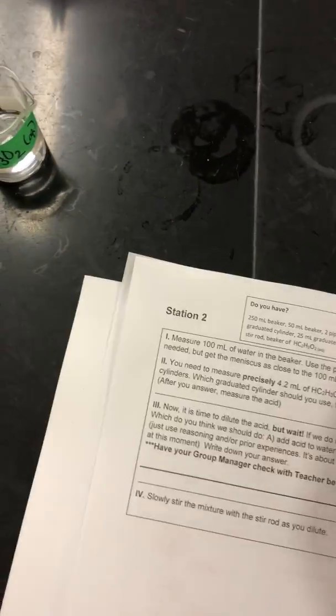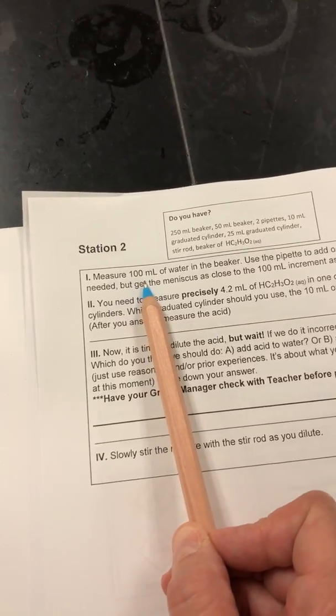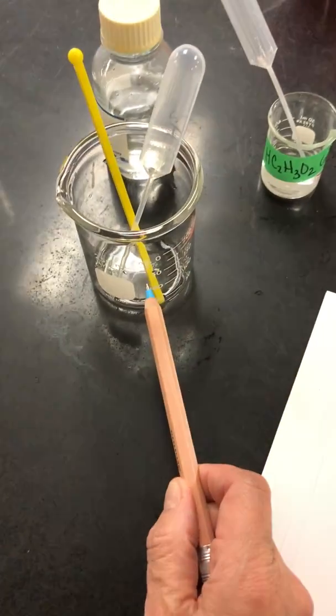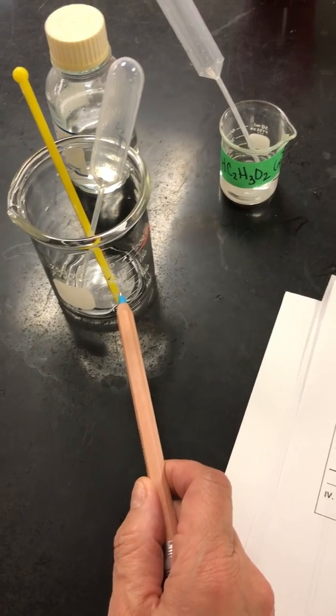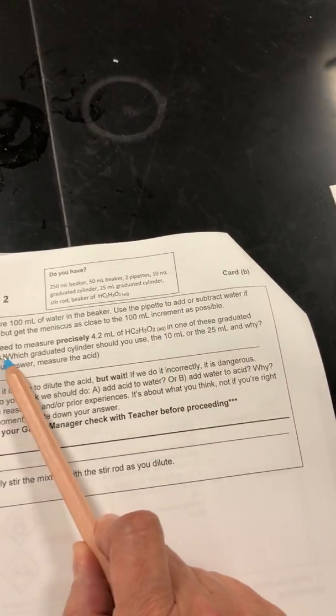And you will see your station card, and it is an exact duplicate of the one at the table. Awesome. All right, you're going to check to make sure you have everything. I know we do because we just did the lab. So here's our stuff. Measure 100 mils of water in the beaker. So you will measure 100 milliliters of water in this beaker. And then it says to use the pipette to add or subtract water if needed.